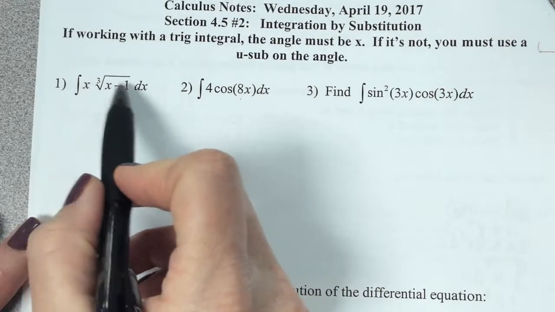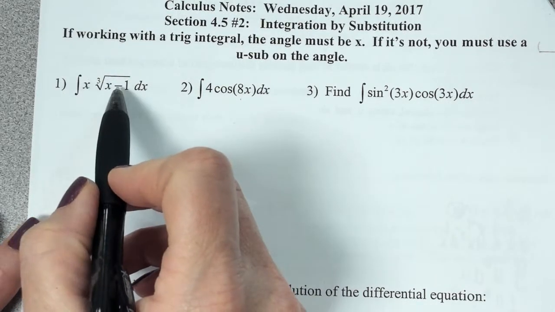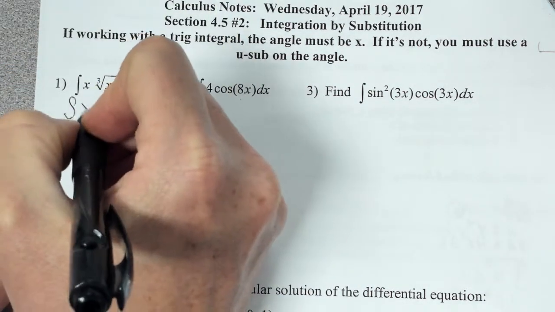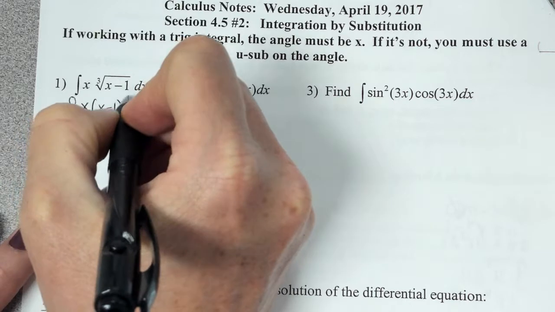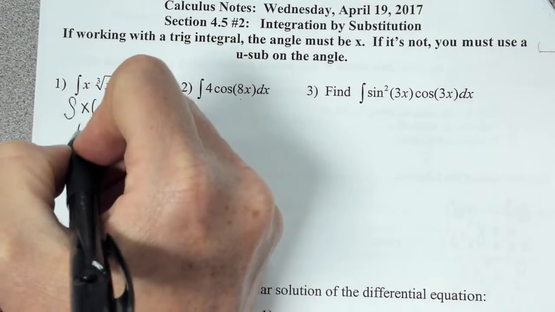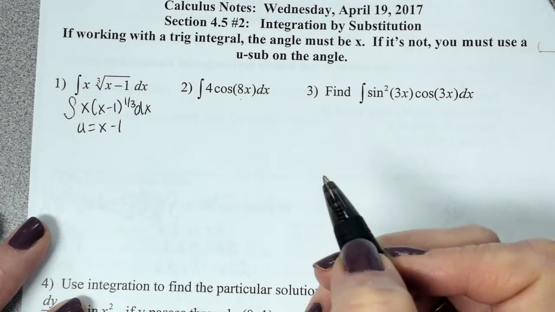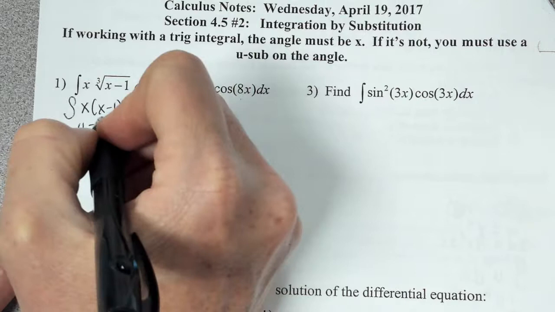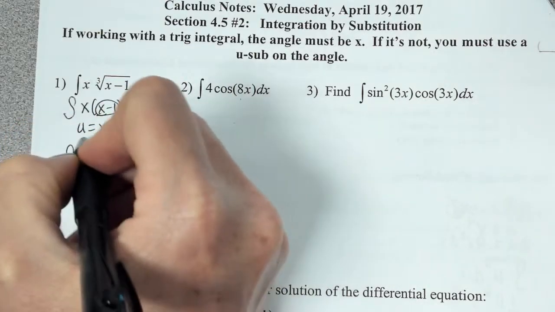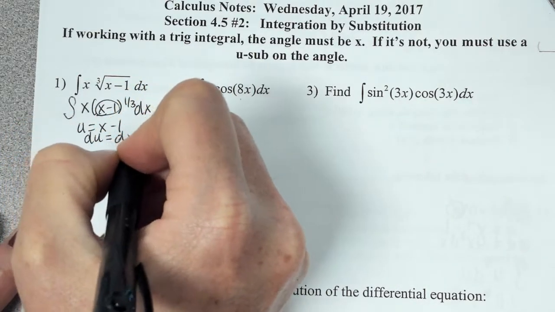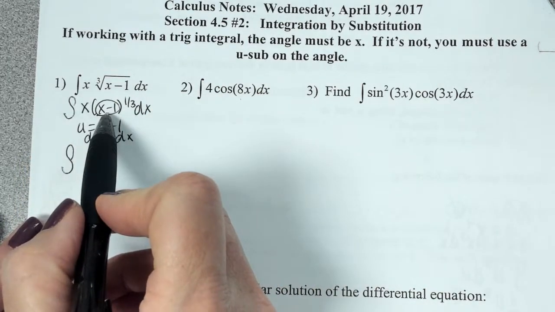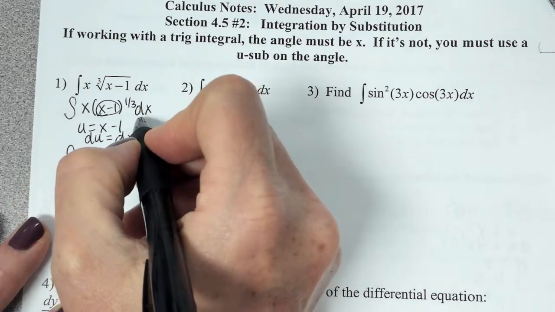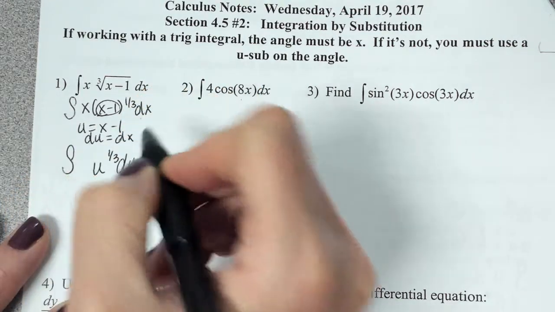So we can see that this is a product if I cannot multiply it out. So if I can't multiply it out, I have to do a u sub. So I'm thinking of the problem like this. U has to equal x minus 1. But when I go to rewrite this problem, right here is my u. I also have du would just be dx. Here's the u. I'm plugging in u for that to the 1/3. For dx, I'm just plugging in du.